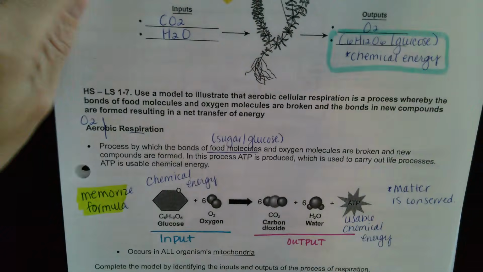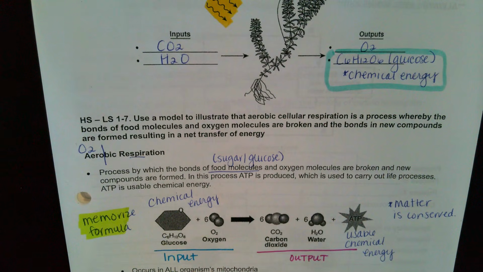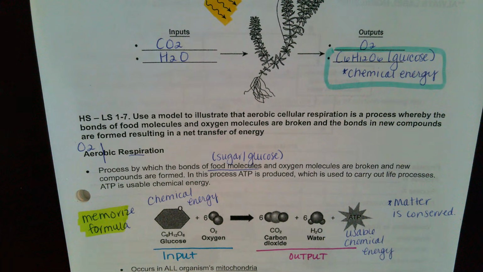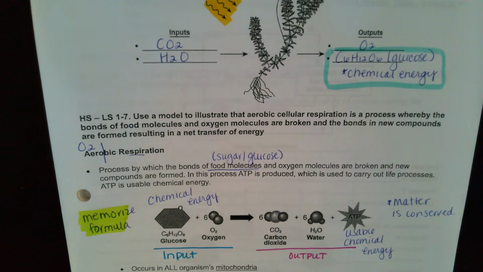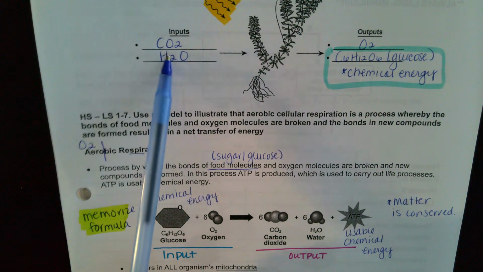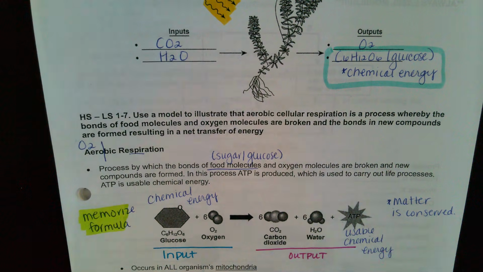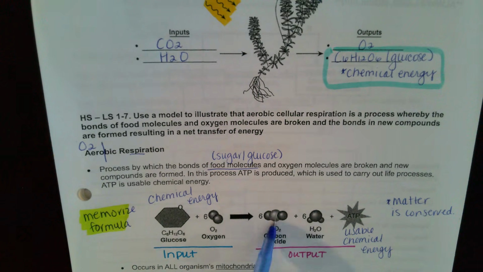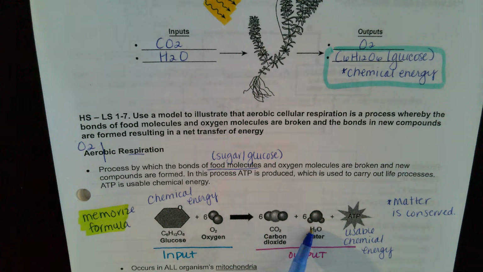Lots of times we get these formulas confused. But if we're looking, they're really just flip-flopped. And remember, if you start with carbon on one side, carbon dioxide, you've got to make sure you've got the other type of carbon on the output side. In this case, glucose. So over here, I've got carbon dioxide and water. Those are my inputs for photosynthesis. If I look down here, I would notice, oh wow, those are my outputs for respiration. They are just flip-flopped.